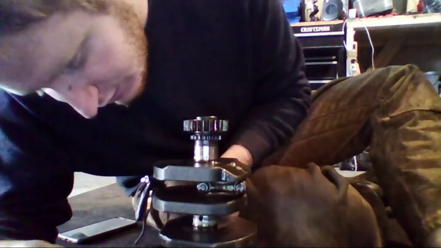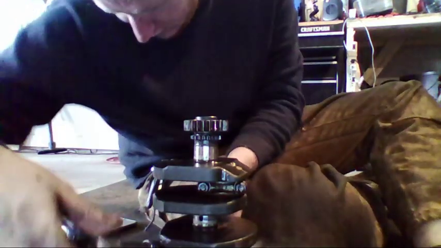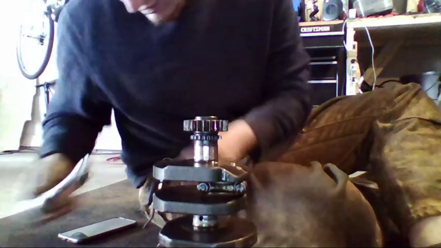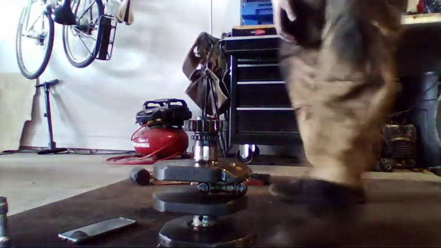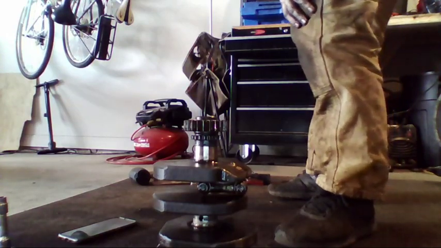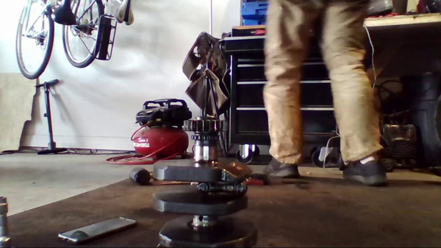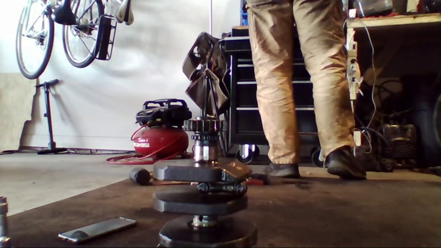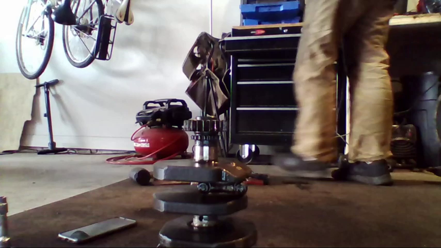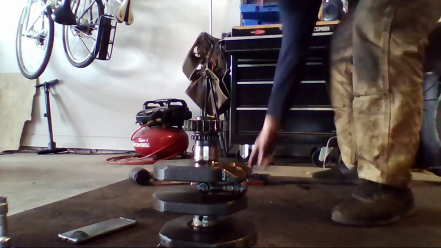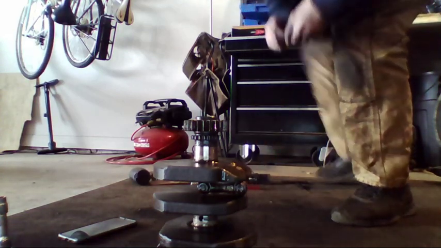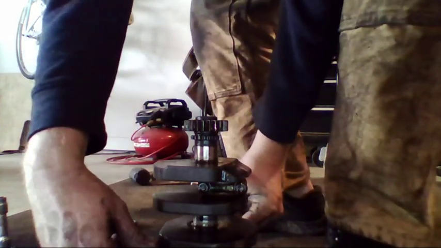Are these 10 mil? Yeah. Oh no, they're not. Are they 11? Let's see. I had a 12 somewhere, right? Where did I put it back? Where is it? 8 millimeters probably.